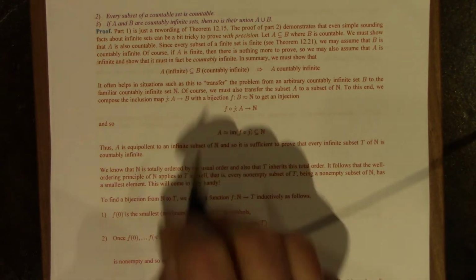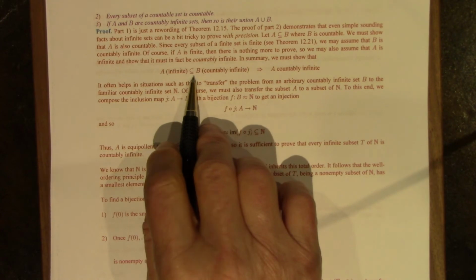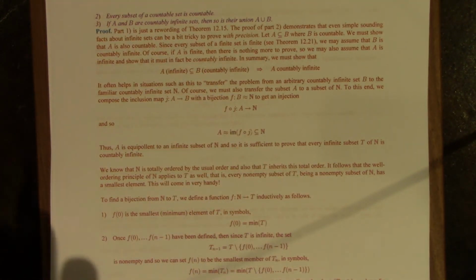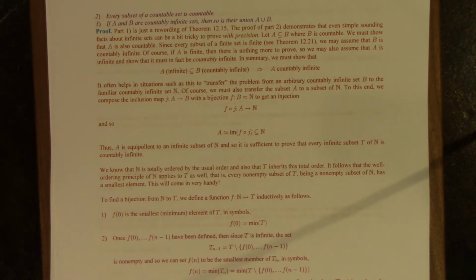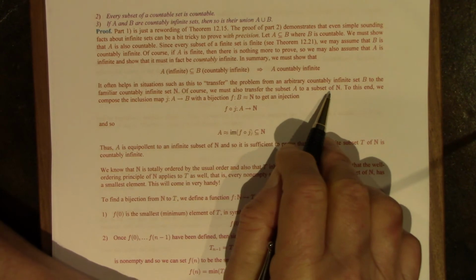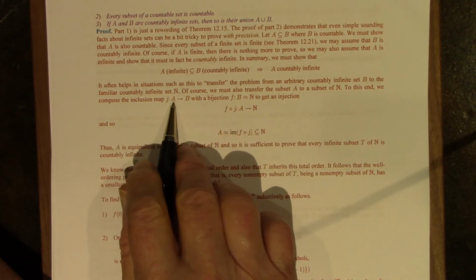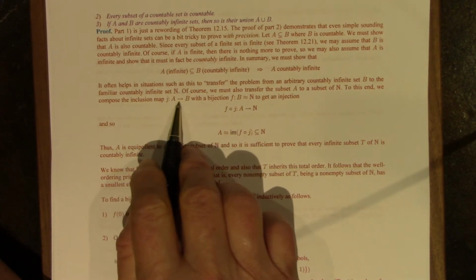Now, it often helps in situations such as this, when we're dealing with arbitrary sets that are finite or countably infinite, that we transfer the problem from the arbitrary sets to subsets of the natural numbers. And this is how we can do that. The inclusion map sending A into B is injective.